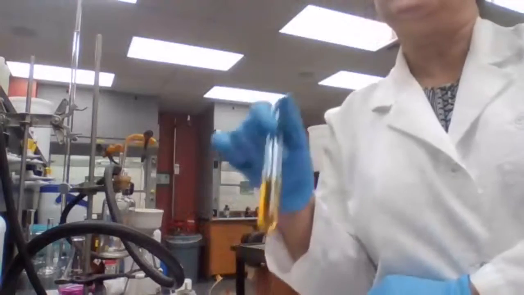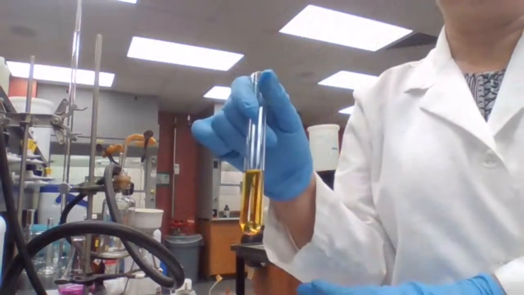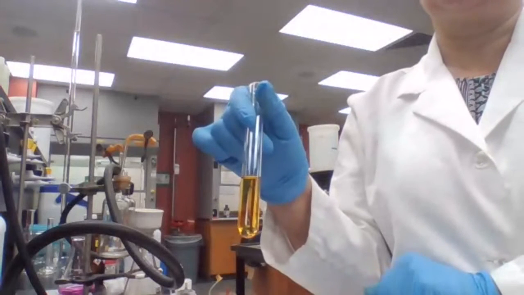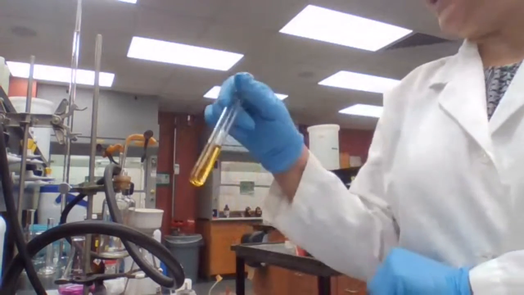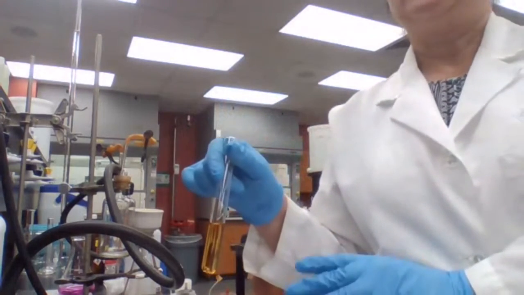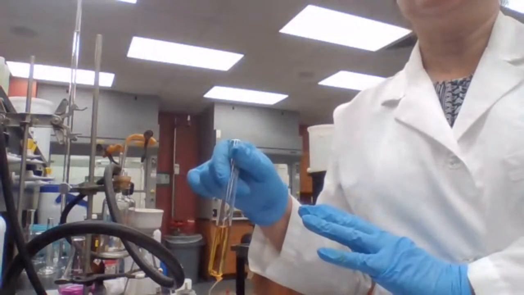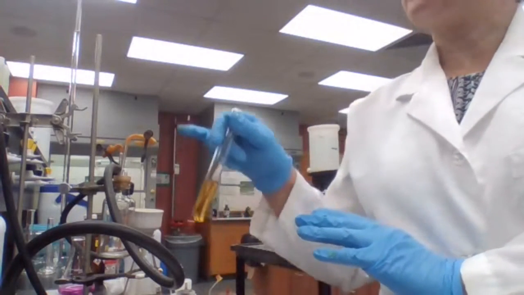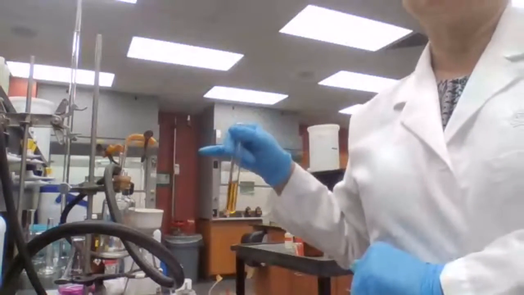There is a question if this is for A. No, we were done. We did A first, before we started compound B. So any of the tests that I'm doing now are only with compound B, because with A we were done. All we had to do was the titration and then the silver nitrate.